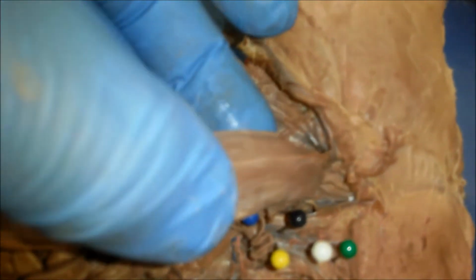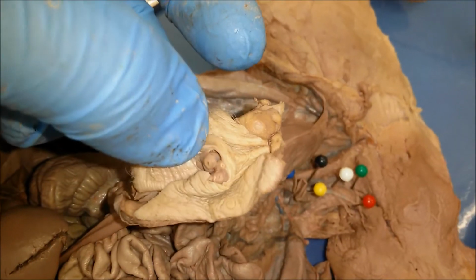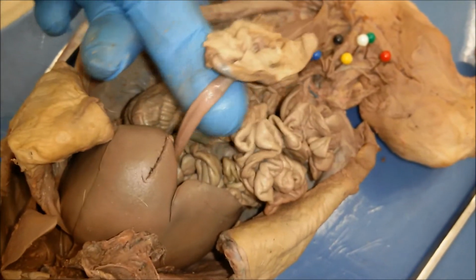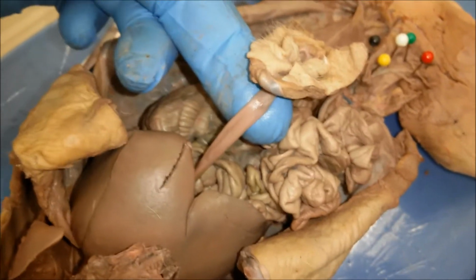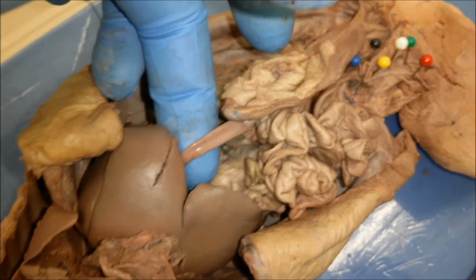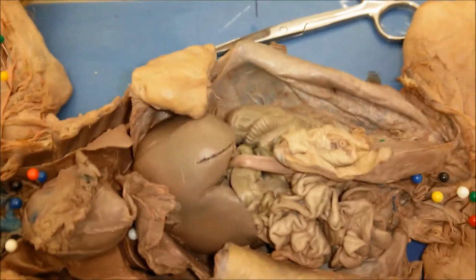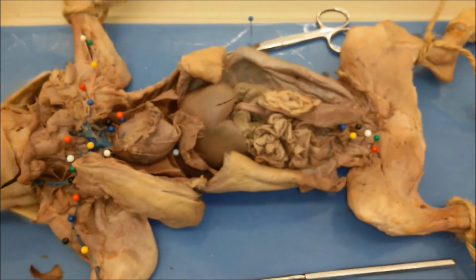So there's one here, there's one here, and then they do connect right here to the umbilicus right here, and then over here, this vessel here is the umbilical vein that goes there through the diaphragm and actually joins the vena cava eventually. So yeah, so there you have it for the pig.